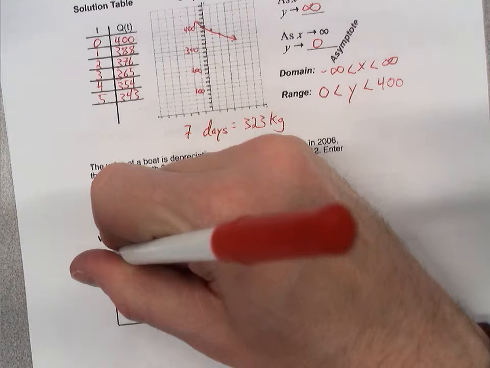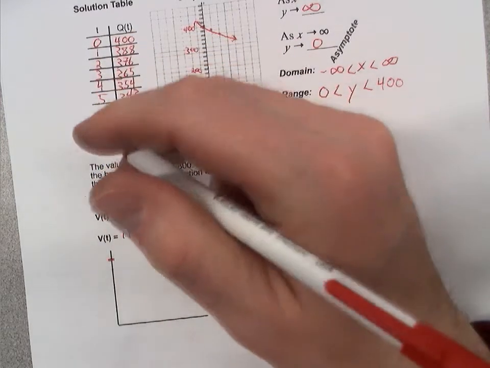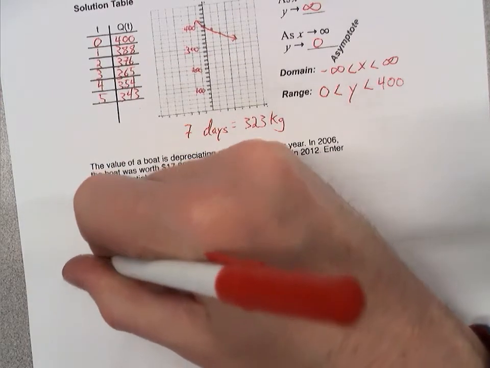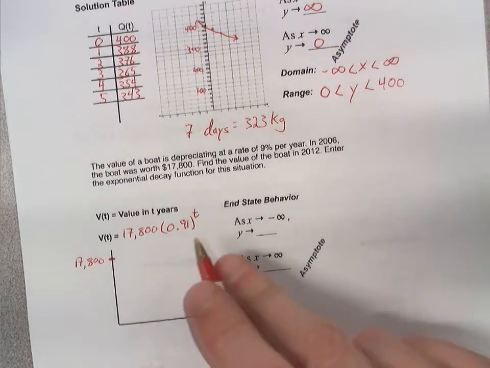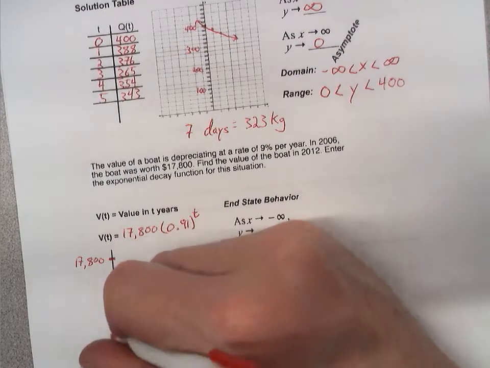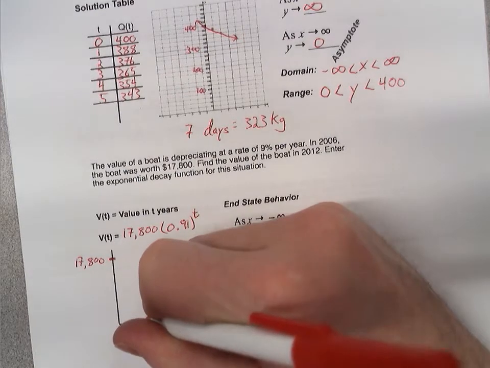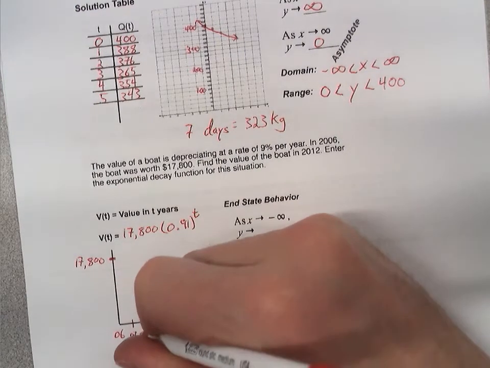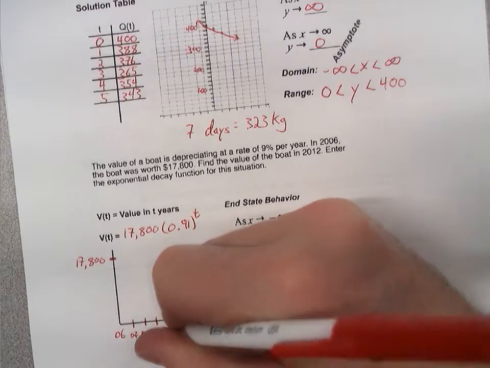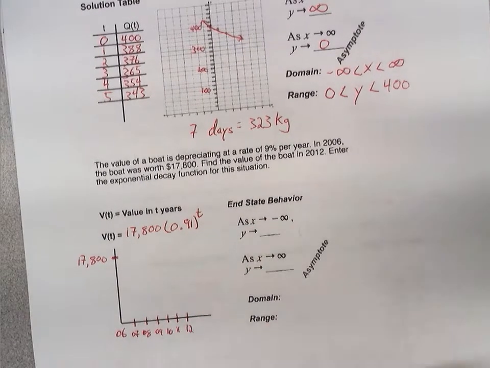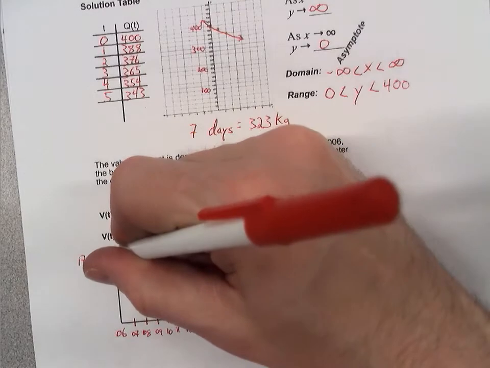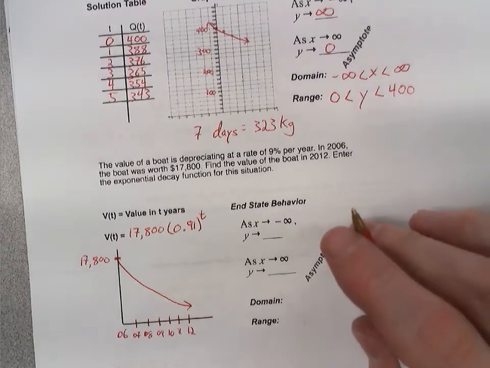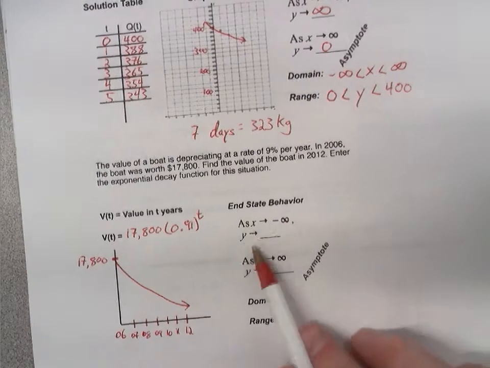And so if we're making a graph, we can show that up here. We are starting at 17,800, and this is starting in 2006, so that's really what this is. This is 06. We go 07, 08, 09, 10, 11, and we can go to 12. That's really where we want to be, and we can see that this line is going to start to depreciate at some value.